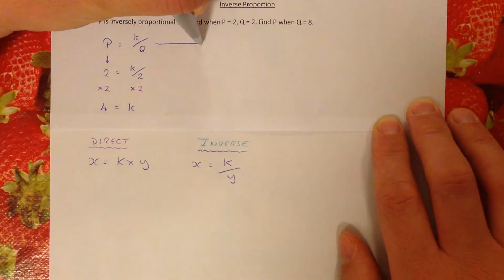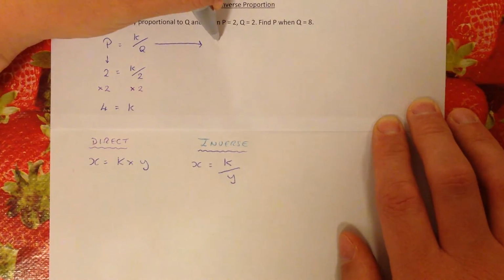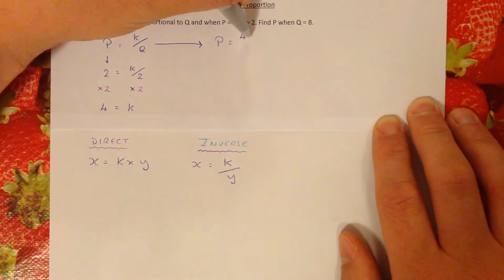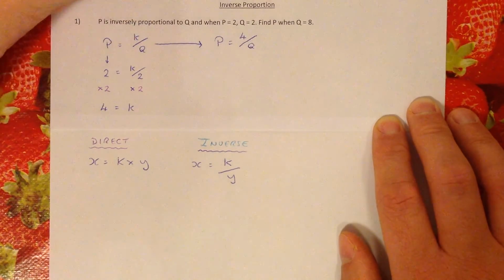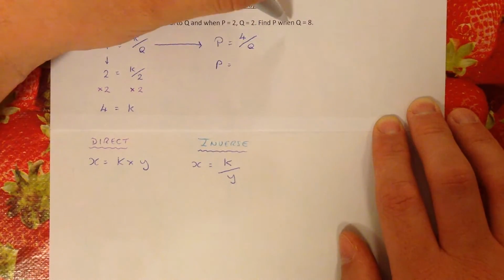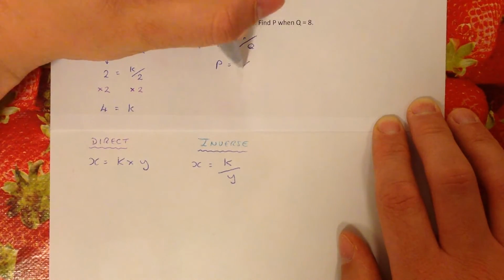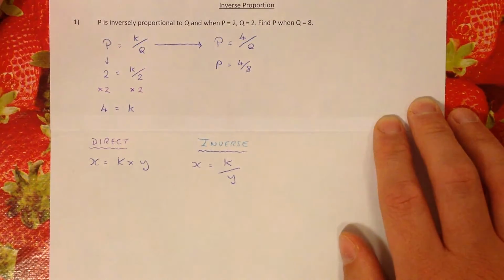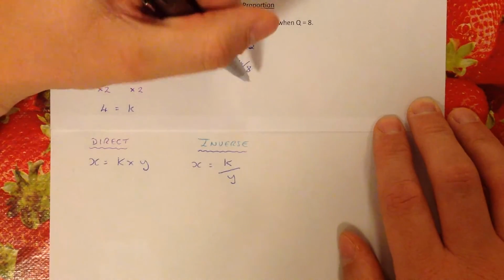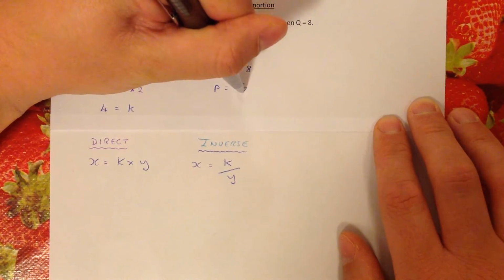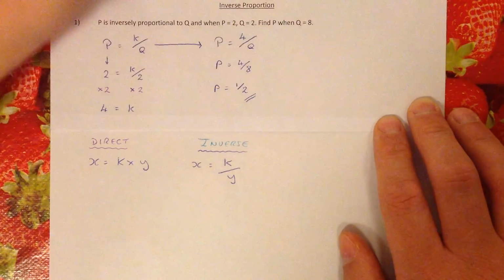So we now rewrite the rule. We still have our first variable p. Our constant is now worth 4, so this part of the formula can become 4, and our other variable here is q. It then says find p, so I don't know what p is yet, so I'm going to leave that as p. My constant is 4 when q is 8. That one's really simple. P is 4 over 8, or if I wanted to cancel that down, 1/2. So there's my final answer. P is equal to 1/2.